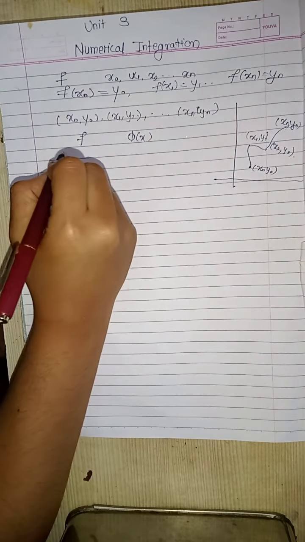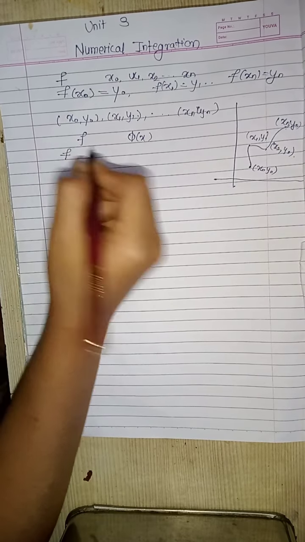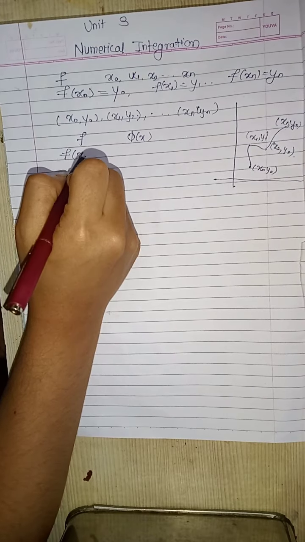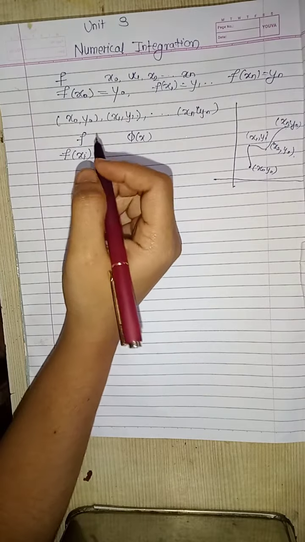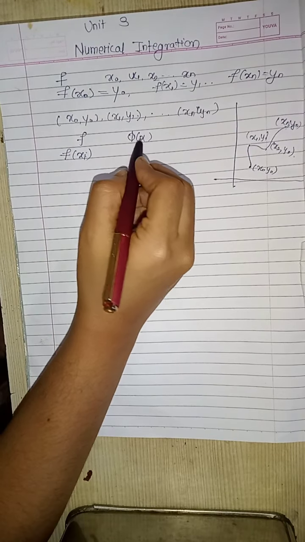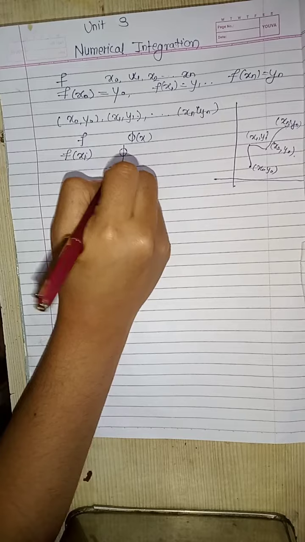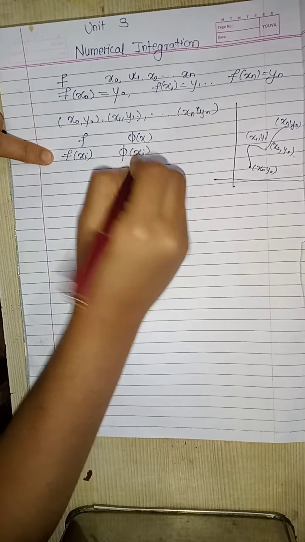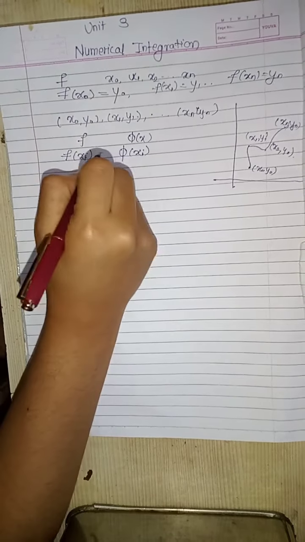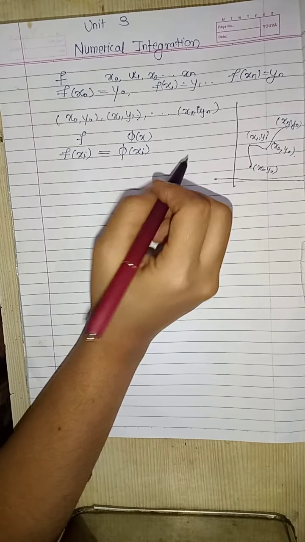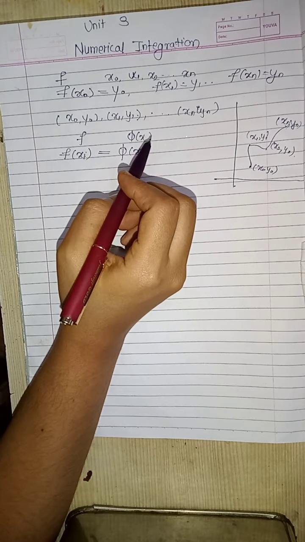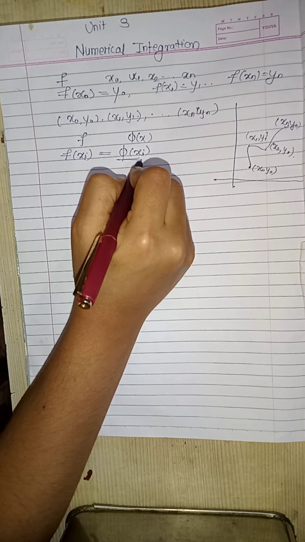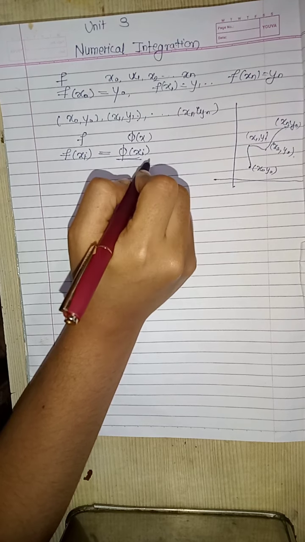Theoretically, if you operate f on a point xi in general, you must have a function phi such that if you operate phi on the same value of xi, both the values should be equal. So this is what the interpolation concept is about.